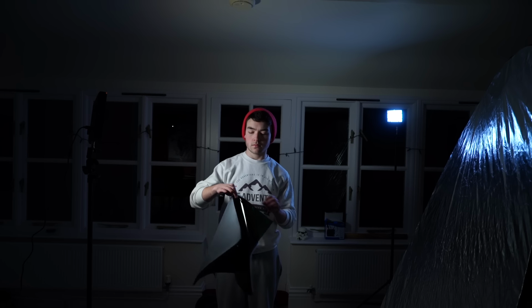Here's the before and after shot when using a reflector. As you can see, the shadows from the right hand side of my face are reduced a lot by the light bouncing back. We're nearly done, but there's one more important thing you need to know about lighting, and that's how to use gels.